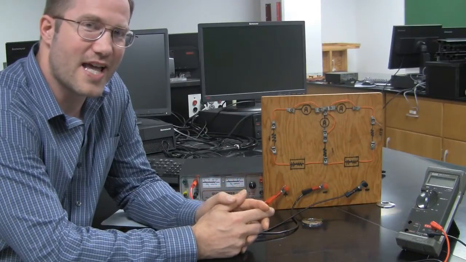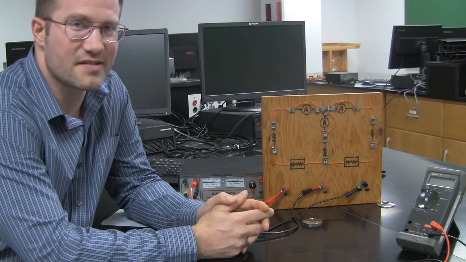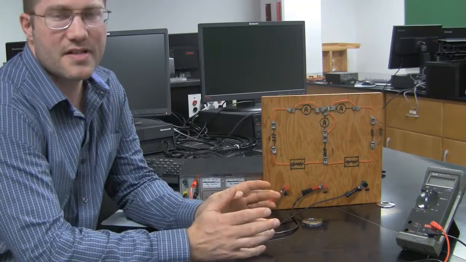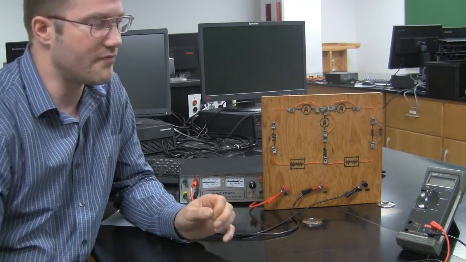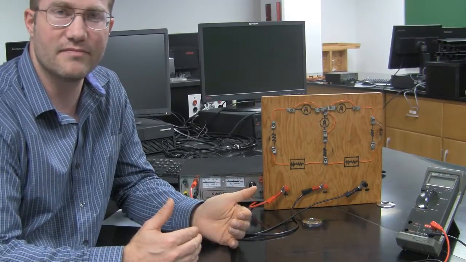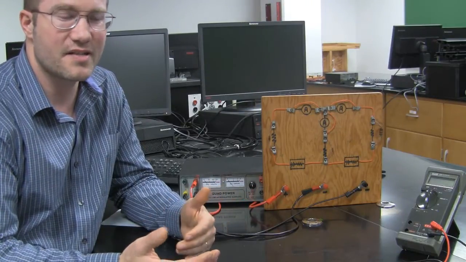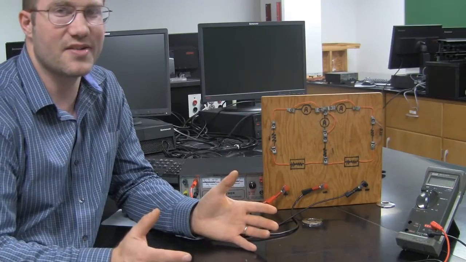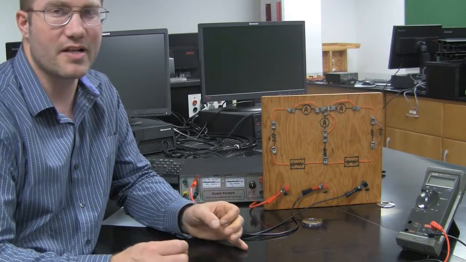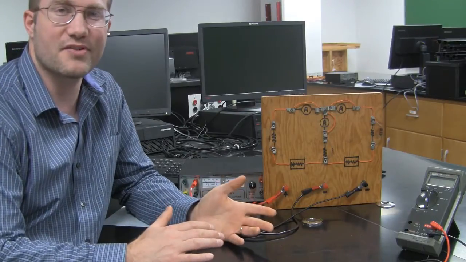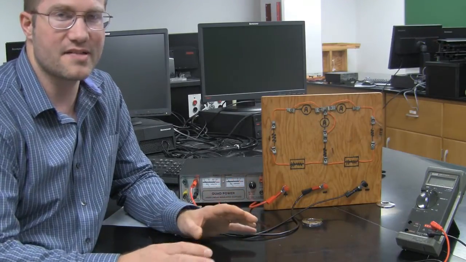Hello and welcome to our lab on Kirchhoff's laws. Now, a lot of times, as we saw in Ohm's law, we can have circuits that have components that are either in parallel or in series. And sometimes we can have a complex circuit that we can reduce by combining resistors in parallel or series to a simpler circuit that we can do an analysis on.